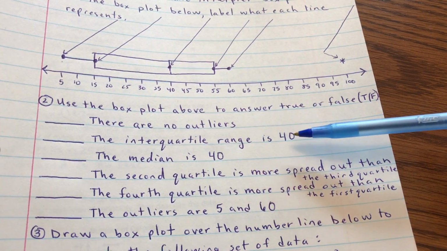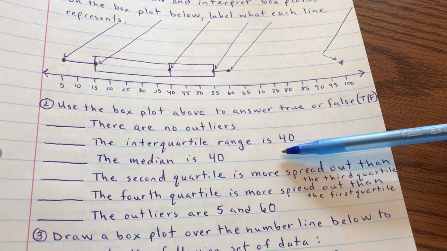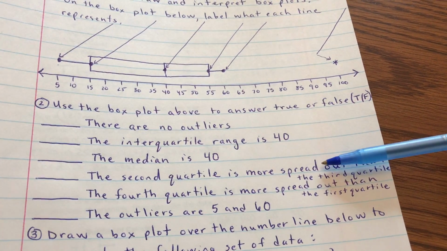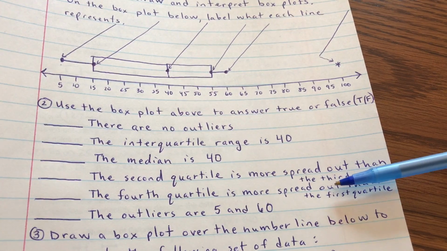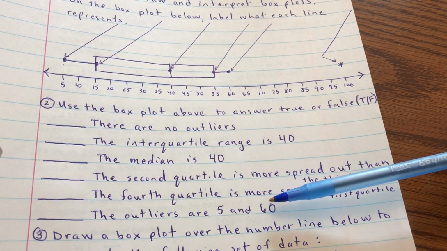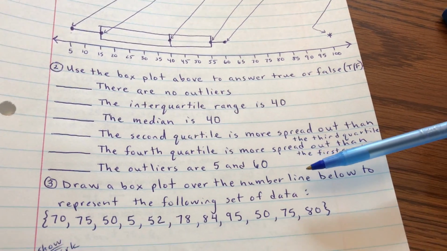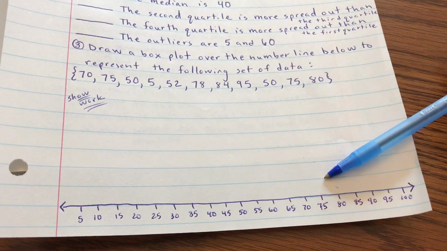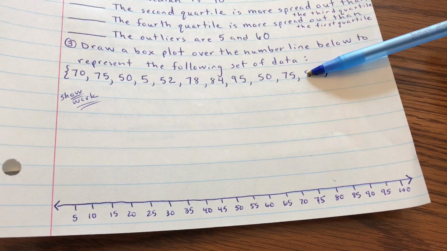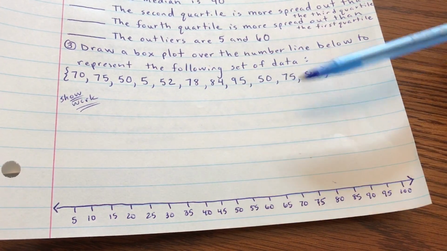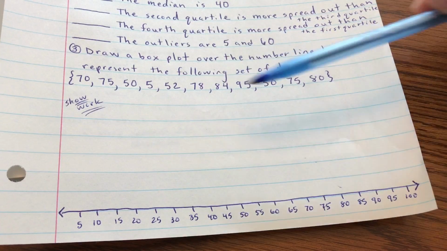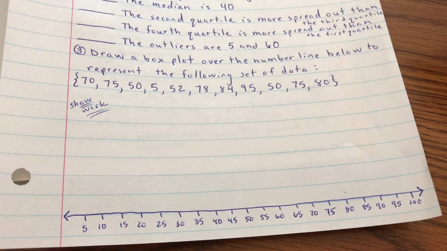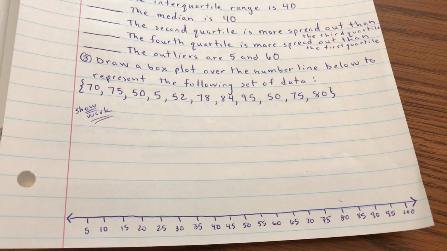There are no outliers. The interquartile range is 40. The median is 40. The second quartile is more spread out than the third quartile. The fourth quartile is more spread out than the first. The outliers are 5 and 60. Draw a box plot over the number line below. So down here, you're going to draw a box plot to represent this data, and you're going to show your work right here. So you're going to have to order the numbers, calculate if there are any outliers. You should be good to go.